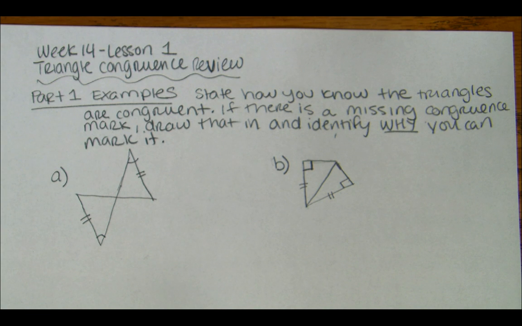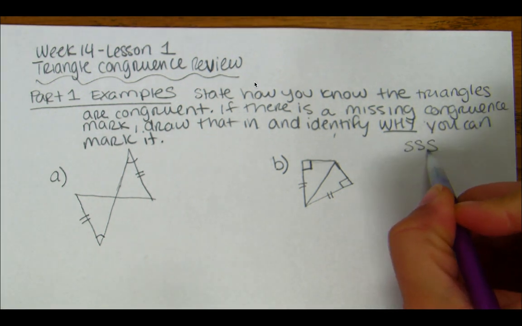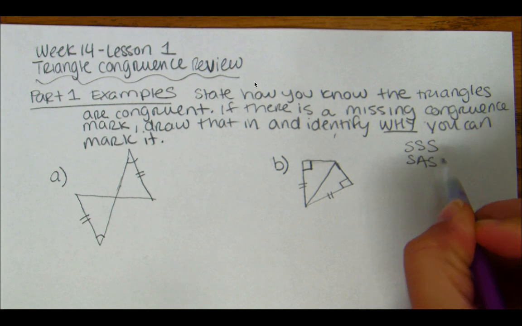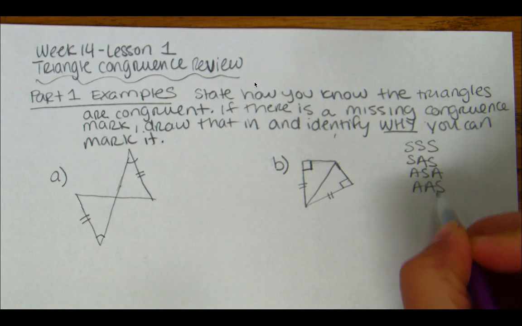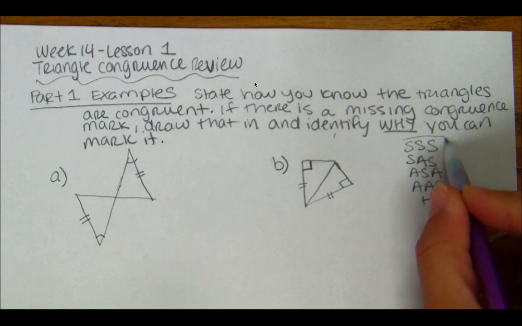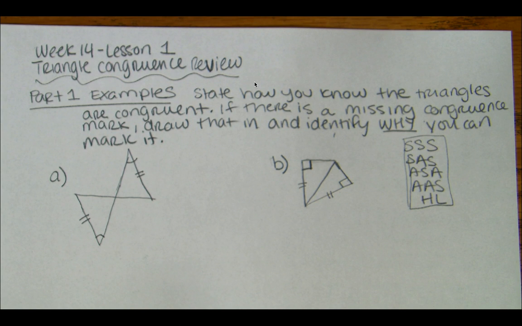In this video, we are going to go over triangle congruence statements. So in this first part, we're going to look at two examples where you need to state how you know the triangles are congruent. That includes things like side, side, side; side, angle, side; angle, side, angle; angle, angle, side; and hypotenuse, leg. So these are our choices that we are going to be looking at. At this point, this should be review.